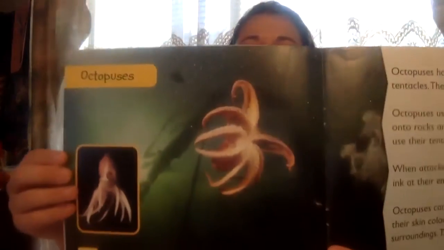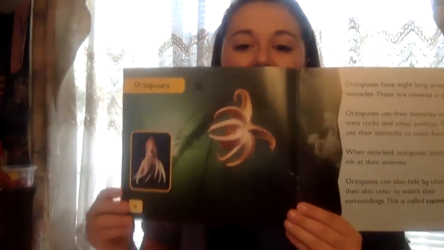Ooh, what's this? We've learned about him for the number 8 because it has 8 legs. It's called an octopus. Octopus have 8 long arms called tentacles, and they're covered in suckers. They use their tentacles to grip onto rocks and other surfaces and to catch food. When attacked, they shoot black ink at their enemies. They can also hide by changing their skin color to match their surroundings, called camouflage. So here's our octopus.